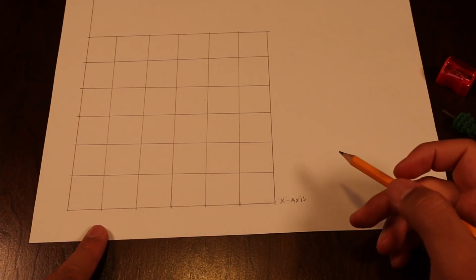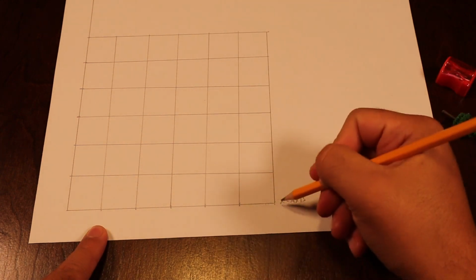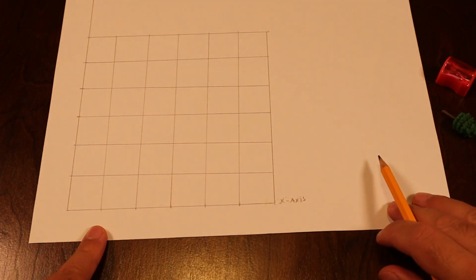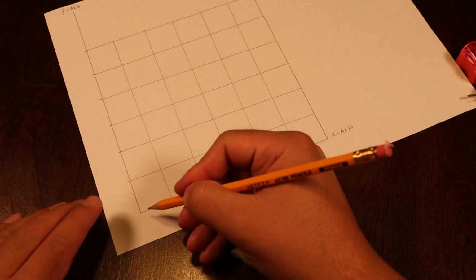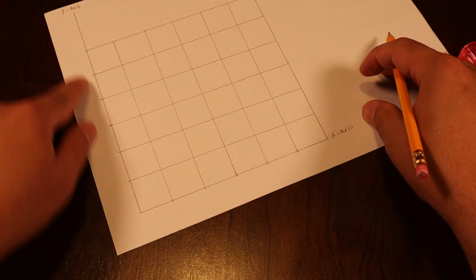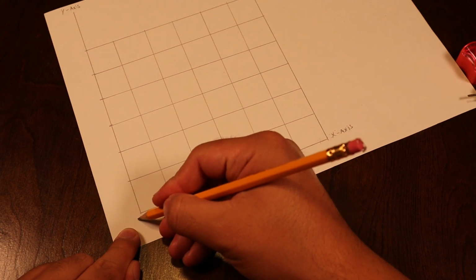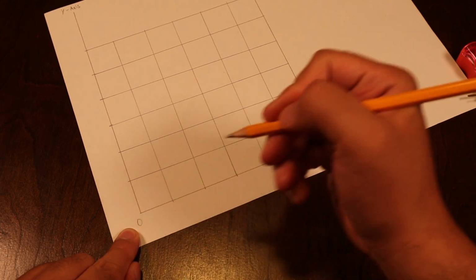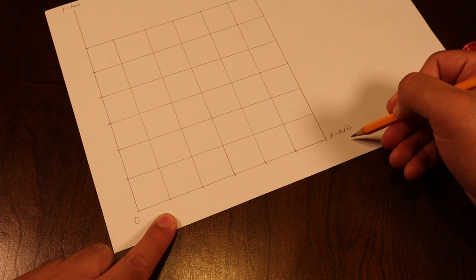So the next step here is that I'm going to number our x-axis and y-axis. I will start at where both the y-axis and the x-axis meet. So this is 0 point here. And then I'm going to continue on the x-axis.